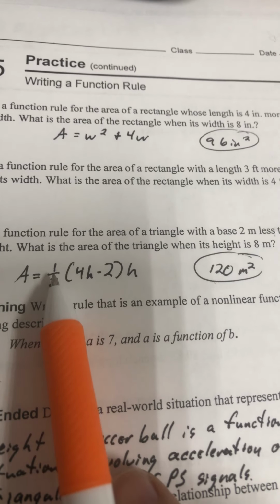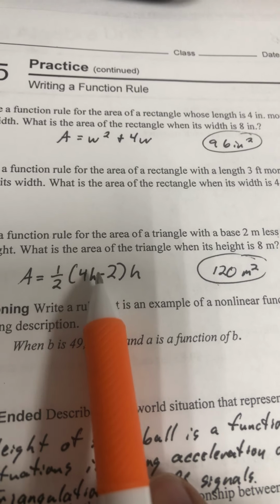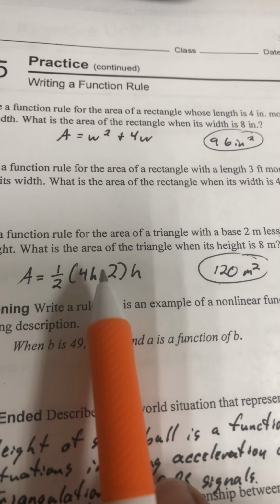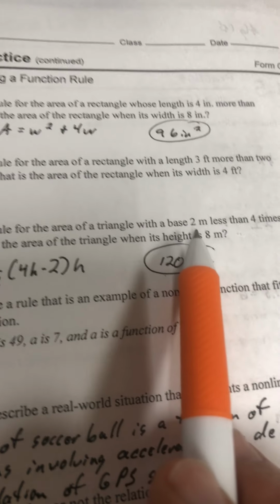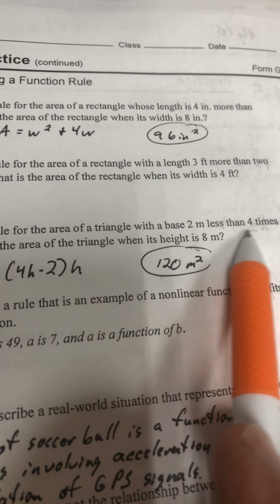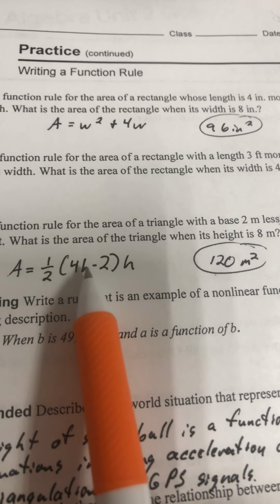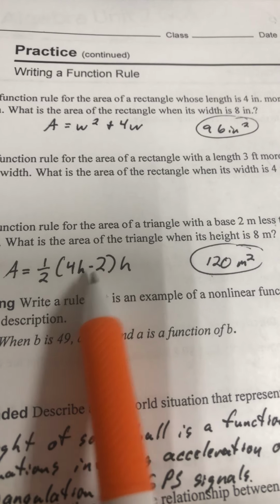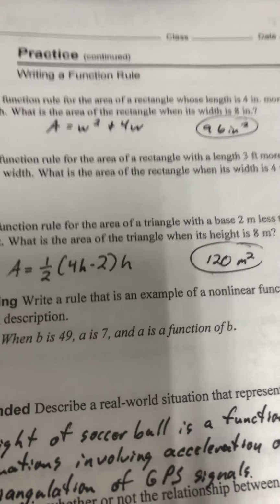Now remember, the formula for a triangle's area is the area equals half the base times the height. I don't put a b here because the b is telling me the base is 2 meters less than 4 times its height. So this is 2 less than 4 times the height. That's why my b becomes 4h minus 2.